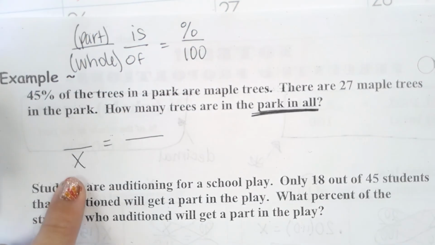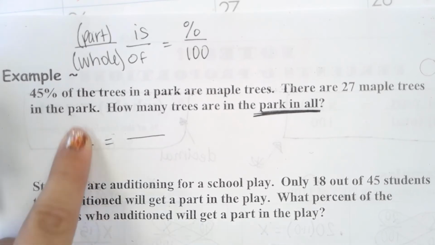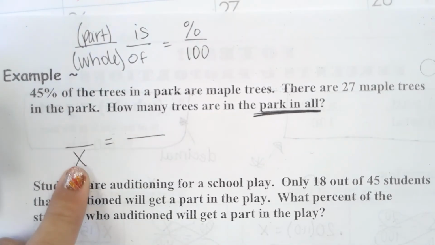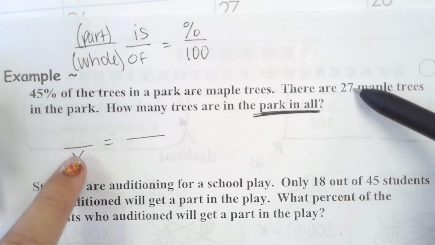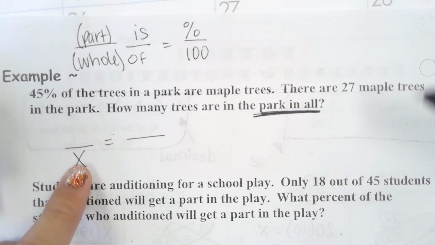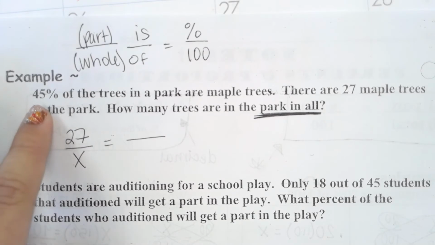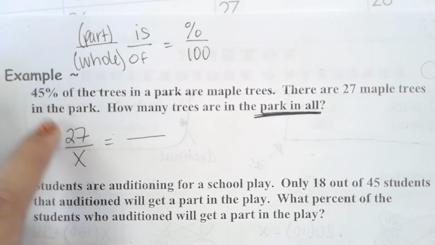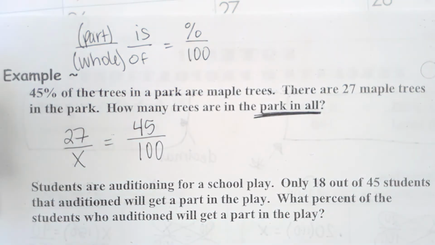So x is going to be my variable since we're trying to figure out how many trees are in the park in total, which is talking about the whole. They're telling us that 27 of the trees in the park are maple trees. So that's talking about part of the trees. So that's going to be represented as my numerator. And then our percent is 45% of the trees are maple trees. So that's our percent over 100. So this is how we would set it up.